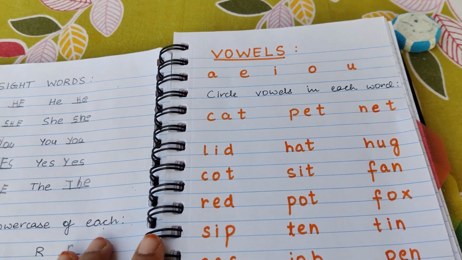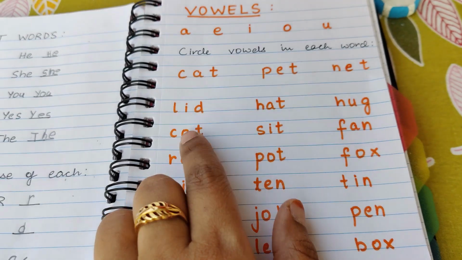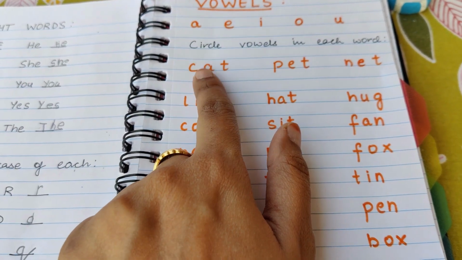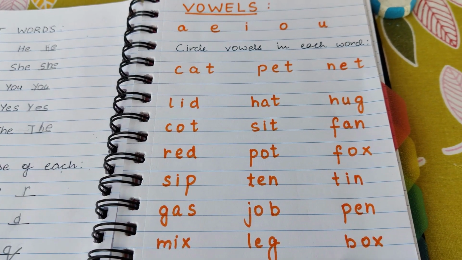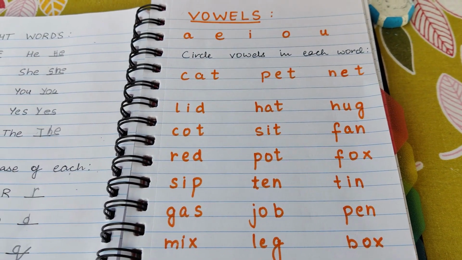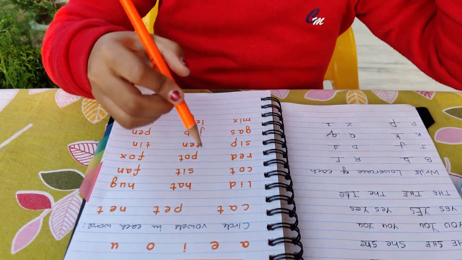And Mahi, listen carefully. I have written a few words over here. Okay? And every word consists of a vowel. So you have to circle the vowels in each word. Okay? Easy? Very easy. Let's begin, Mahi. Circle the vowels. Okay.